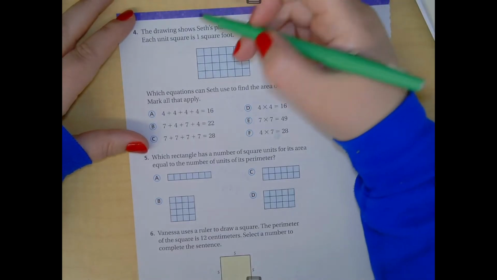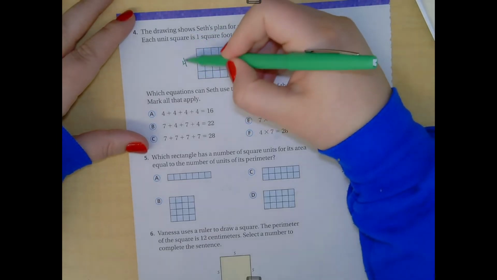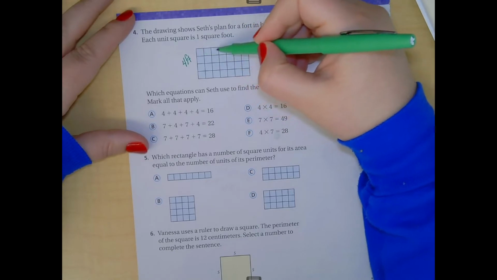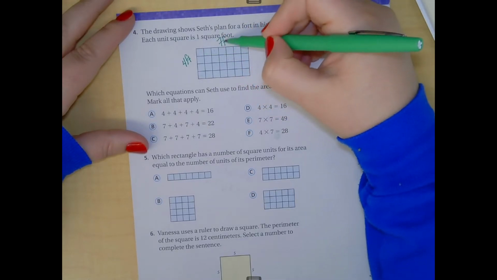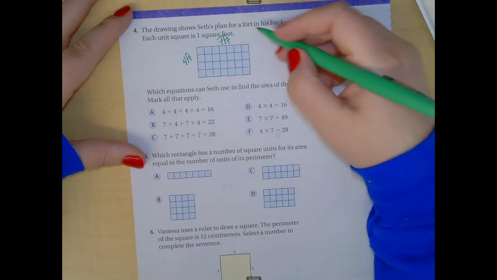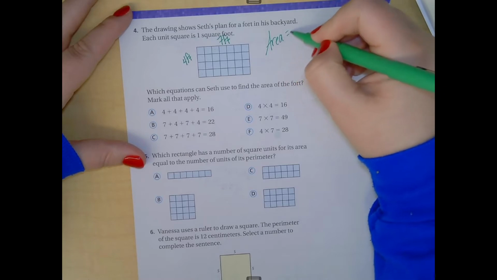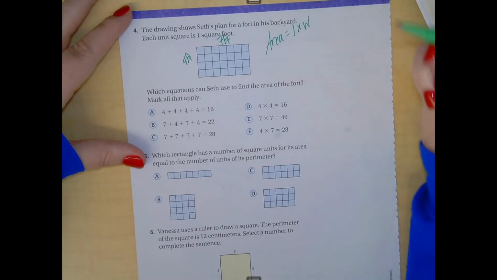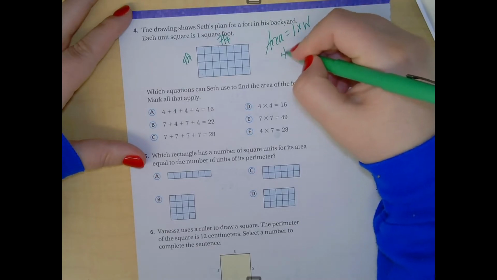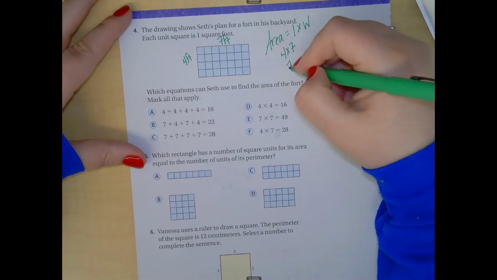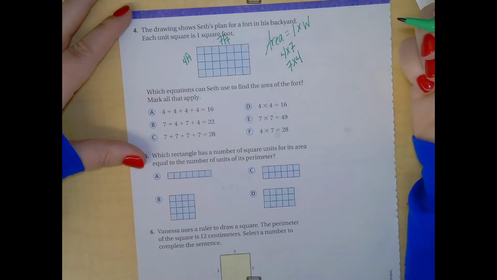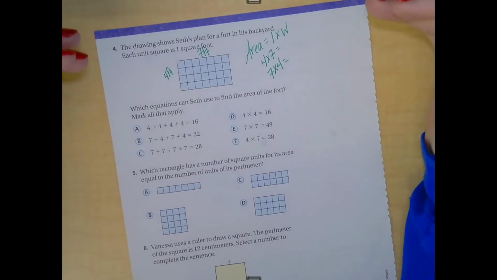The drawing shows Seth's plan for a fort in his backyard. Each unit square is 1 square foot. Okay, well, let's do the measurements. We have 4 feet on this side. And we have 7 feet on this side. Which equations can Seth use to find the area of the fort? Mark all that apply. Before I even look down here, I know area equals length times width, right? So I know I can do 4 times 7. I can do 7 times 4. And that is it.